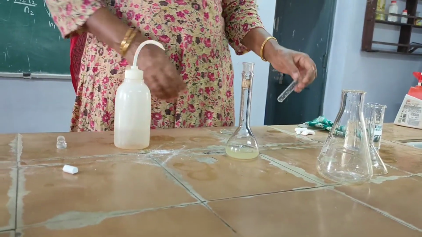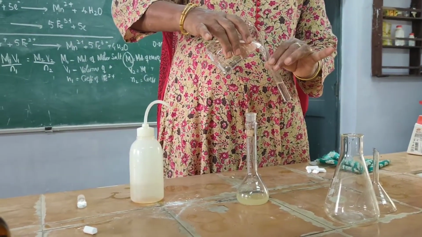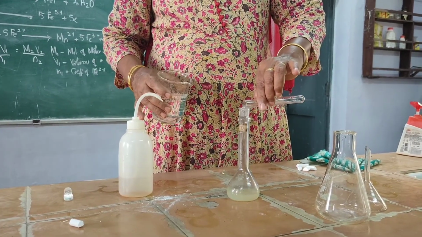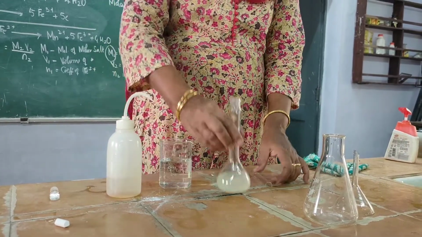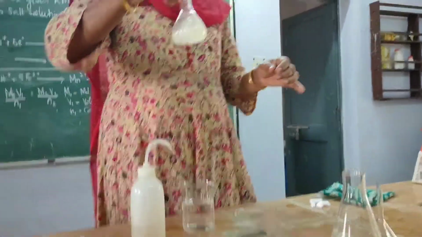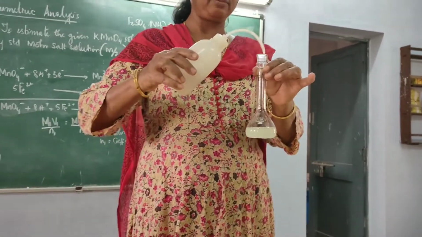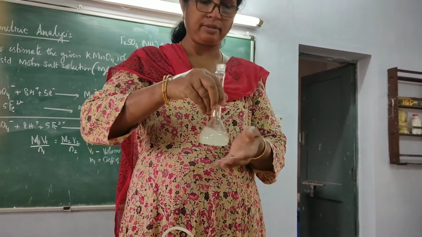Then what you have to do is take sulfuric acid and add it to prevent hydrolysis. Then add some more water and dissolve completely.